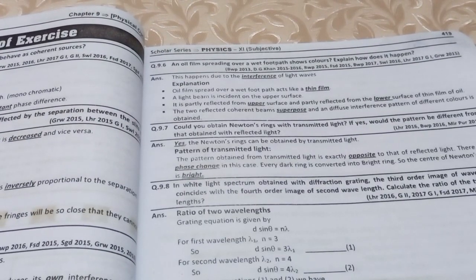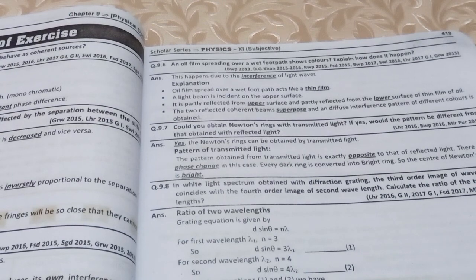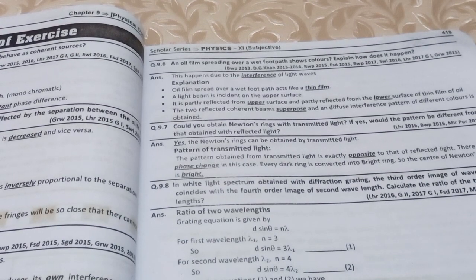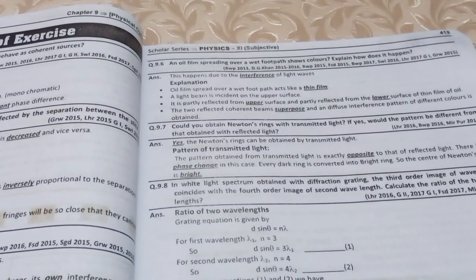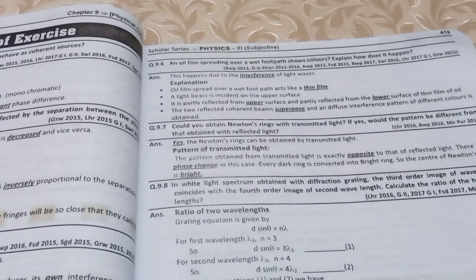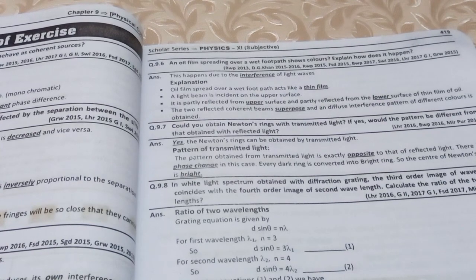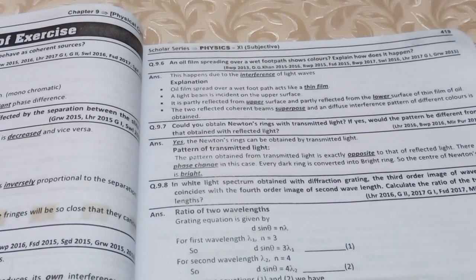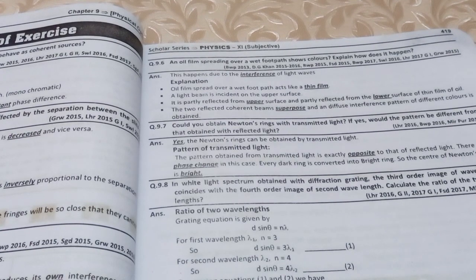Question number 6. An oil film spreading over a wet footpath shows colors. Explain how this happens. Answer. This happens due to the interference of light waves. Explanation. Oil film spread over the wet footpath acts like a thin film. A light beam is incident on the upper surface.